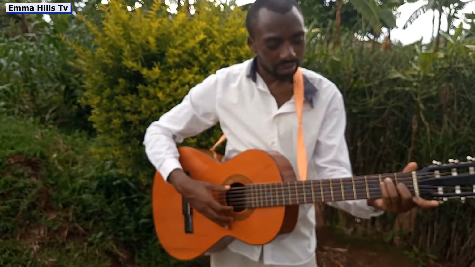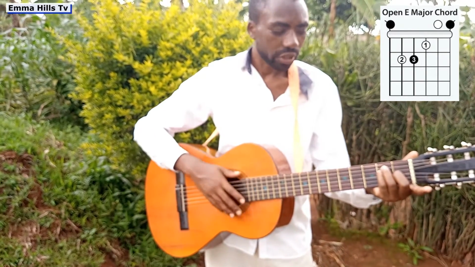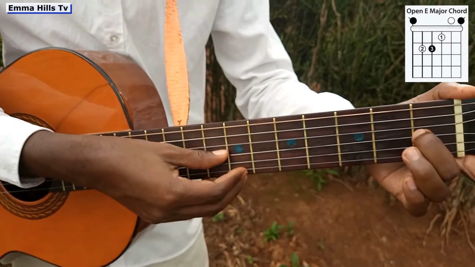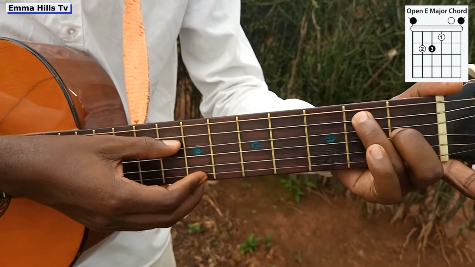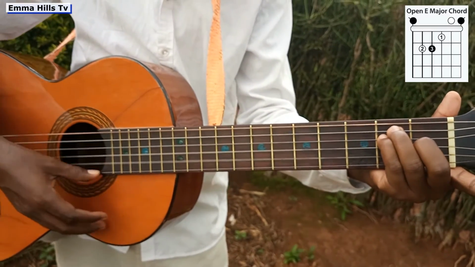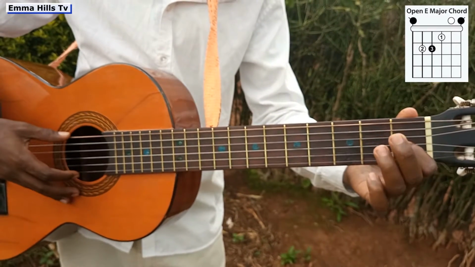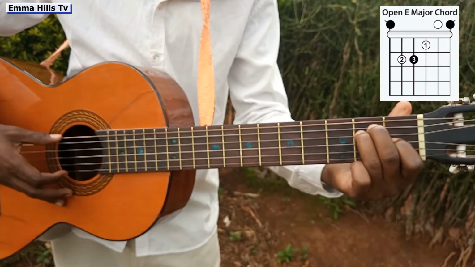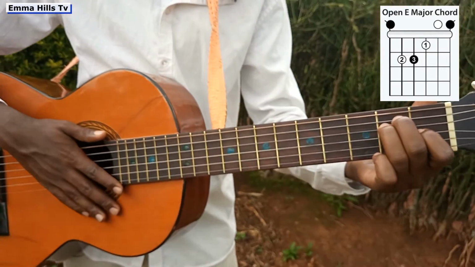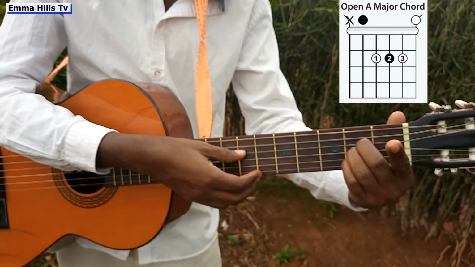The first chord is going to be E. It's E major. Then you can see where I'm putting my fingers. I'm just putting this finger here, this one here, then this one here. And you can as well see the chord diagram or the chord shapes. Or you can use this kind of fingering like this. Then the fourth chord we're going to need is A.